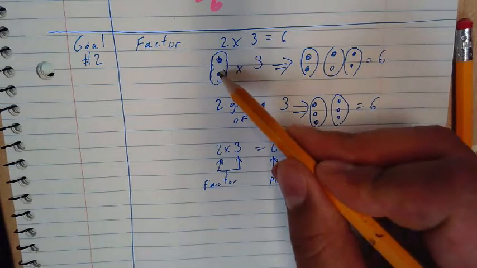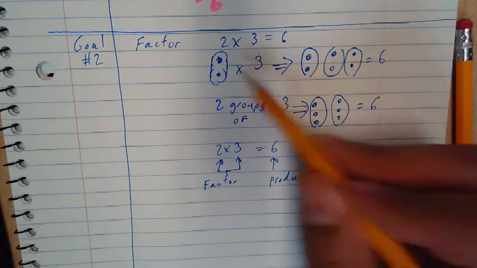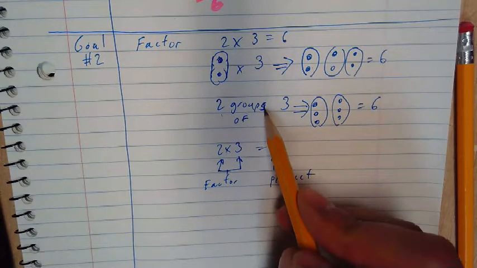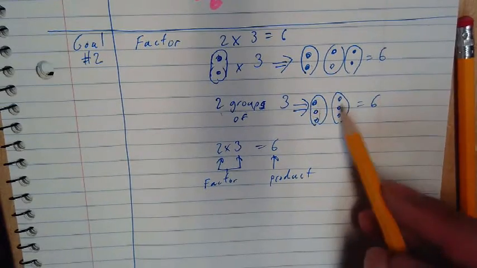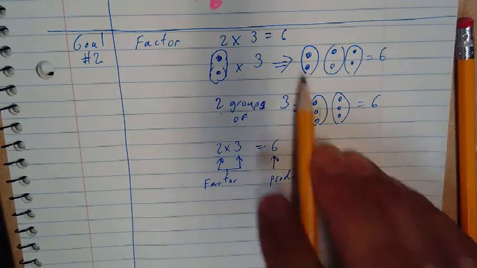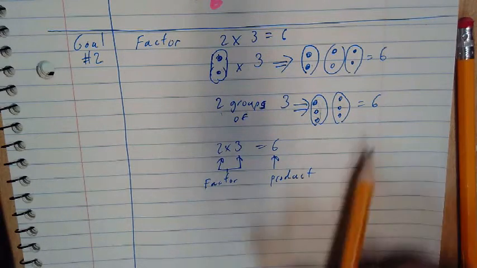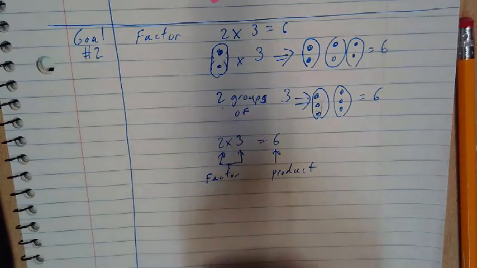2 groups of 2, 1, 2. 3 times 1, 2, 3 gives you 6. Or if you want to say 2 groups of 3, a group of 3 twice is 6. So 2 and 3 are factors. The order doesn't matter. You get the same product. As you said, that's the proof. All right, so let's go over letter D.